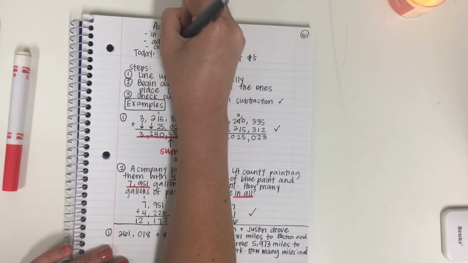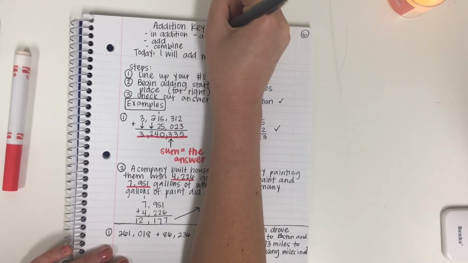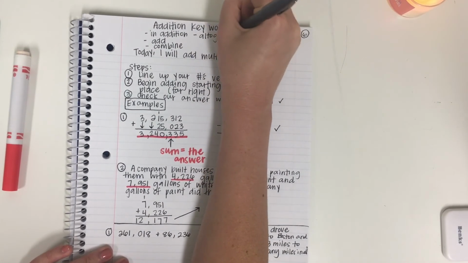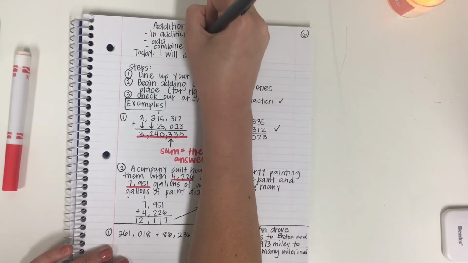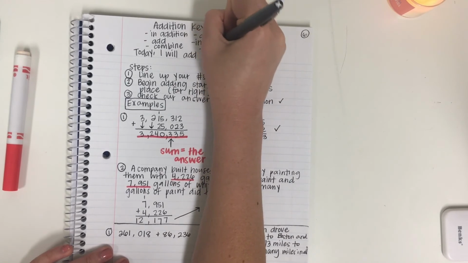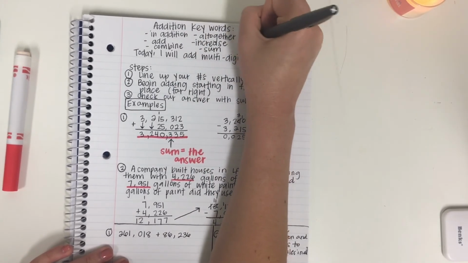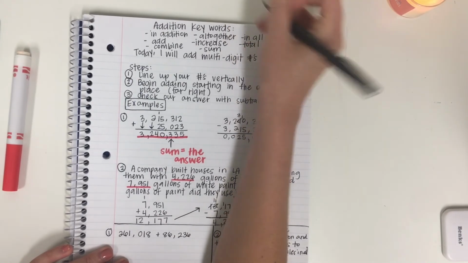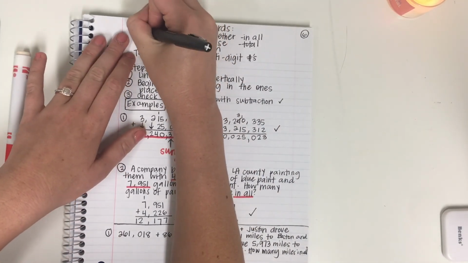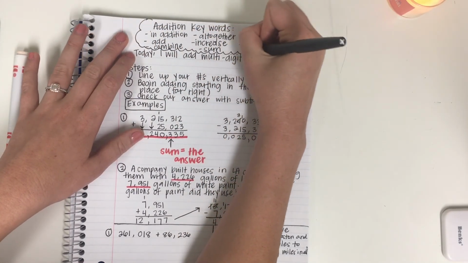These all will indicate it's an addition problem. All together, increase, sum, in all, total. Okay, so these are all words that can help you identify that it's an addition problem.